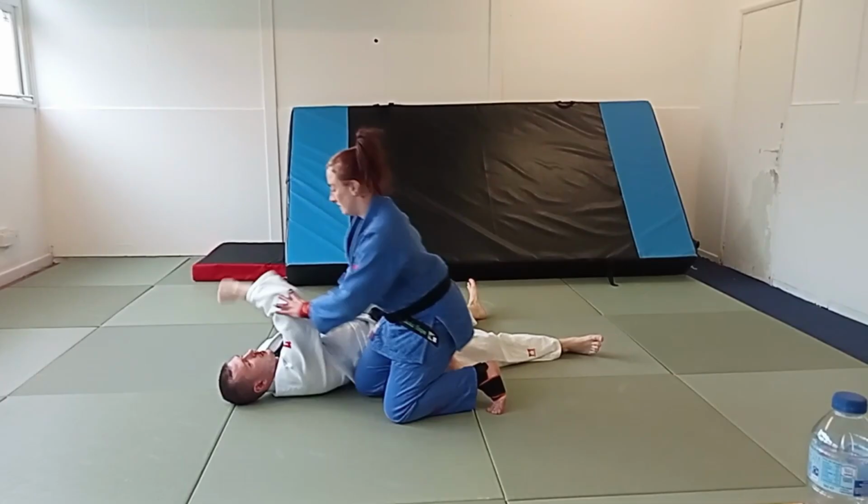Okay, Sode Tsurikomi Goshi into Soto Makikomi. Sode Tsurikomi Goshi into Tani Otoshi. Oh, sorry. I'll try that again.